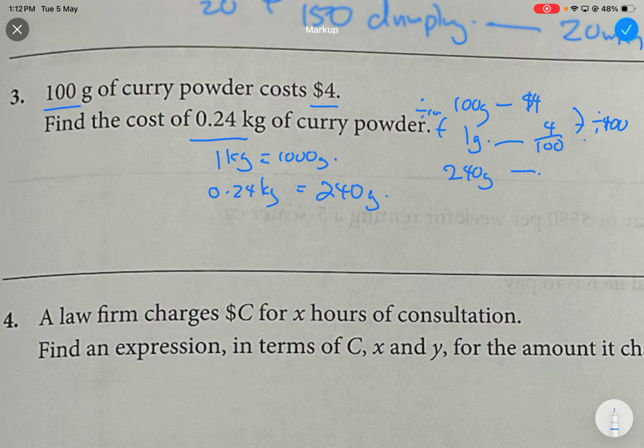Then later, the next step is multiply 240. I just multiply this fraction, no? I can leave it as this fraction. Then when I multiply 240, then I key in calculator here like that.